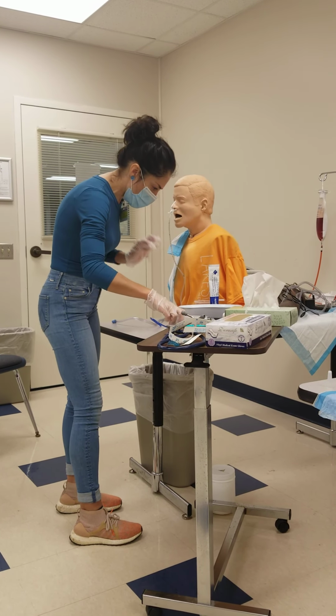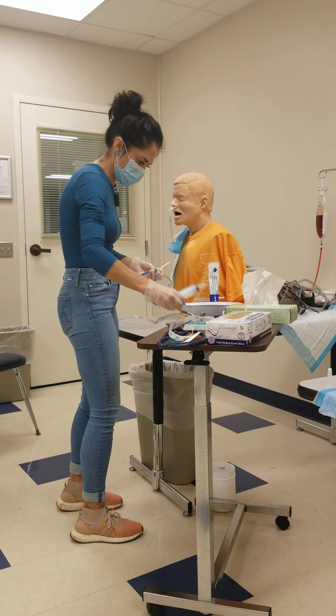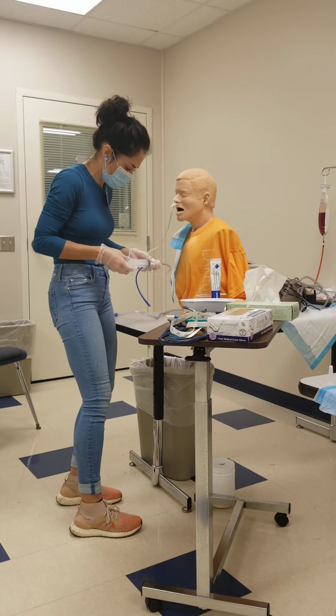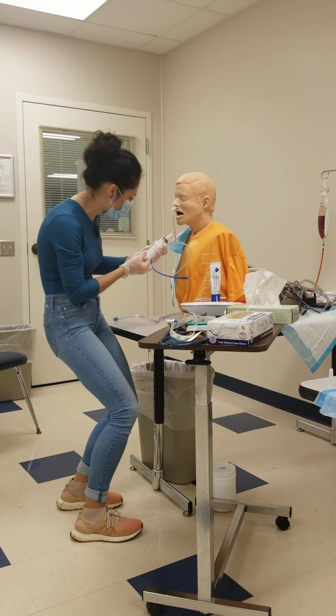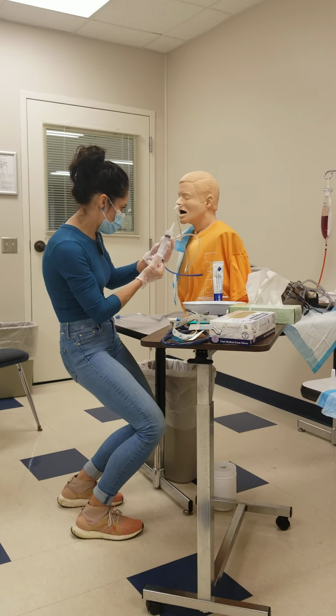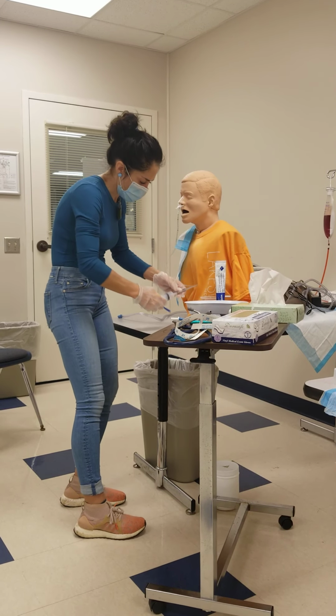And then another way to confirm placement is, we're going to push in, or instill, 10 to 20 milliliters of air.